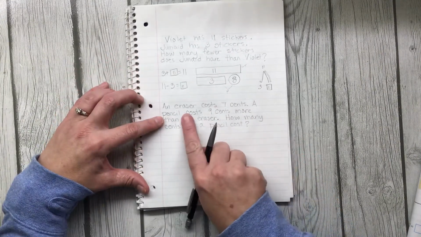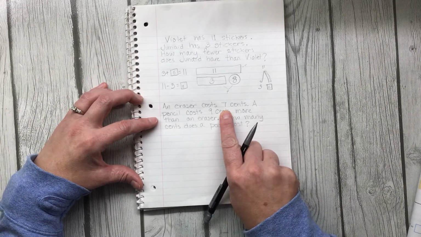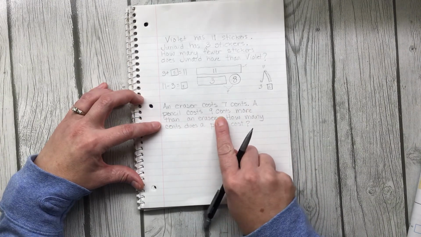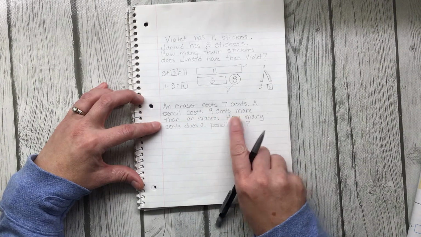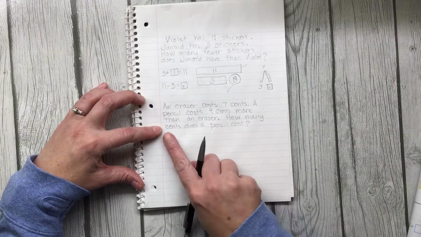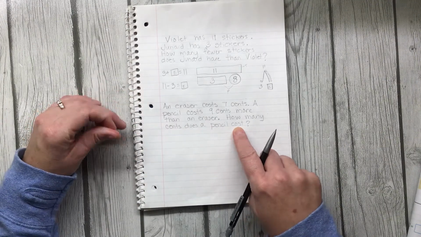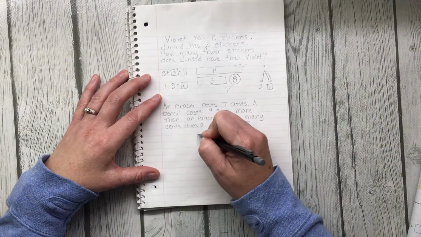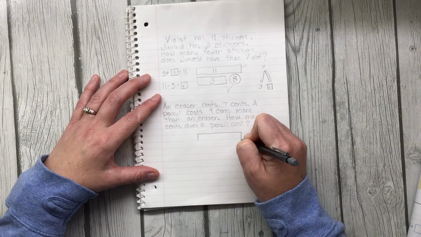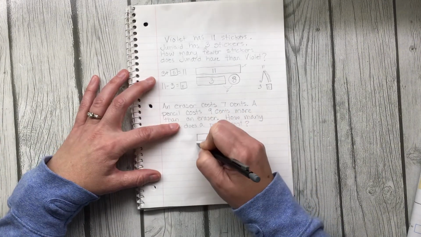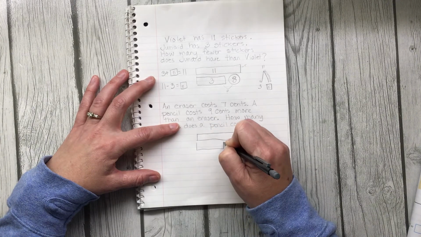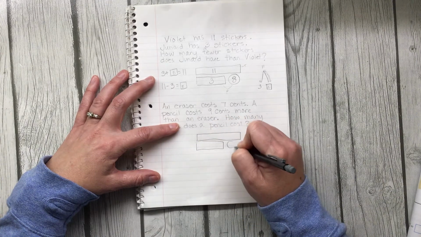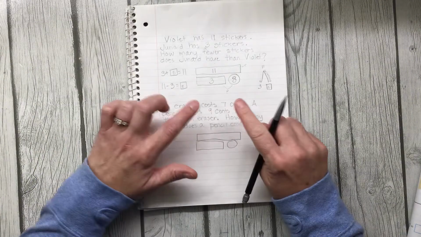Here it says an eraser costs 7 cents. A pencil costs 9 cents more than the eraser. How many cents does the pencil cost? So here we have 2 partners. So if I draw my comparison bars, put my long one at the top, my medium one down on the bottom, and then my circle, I have my 2 partners, don't I?